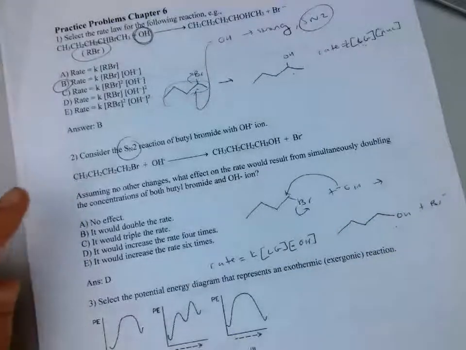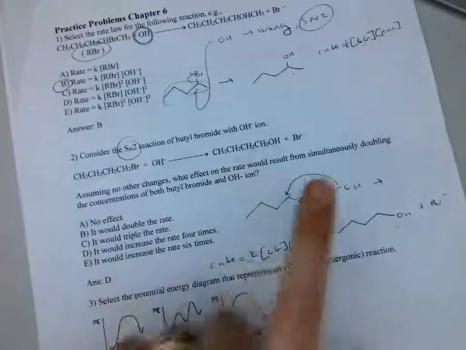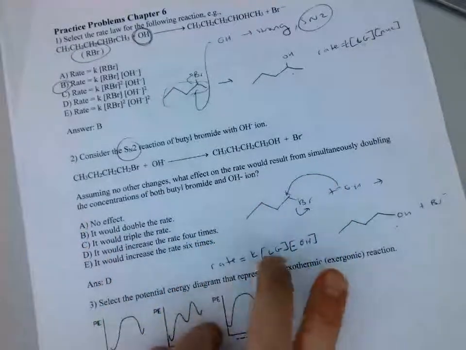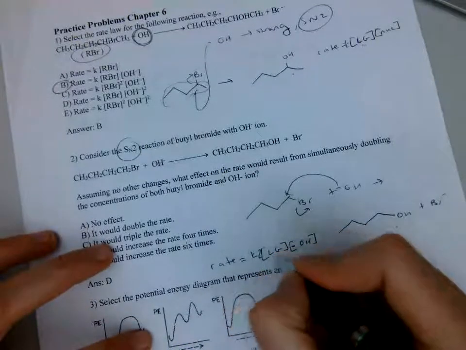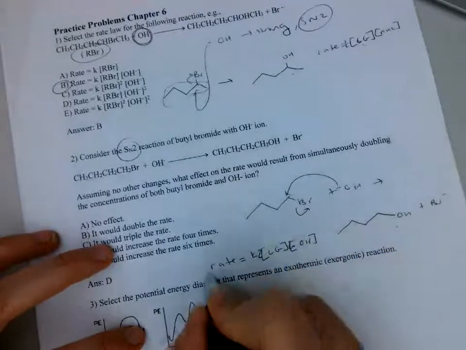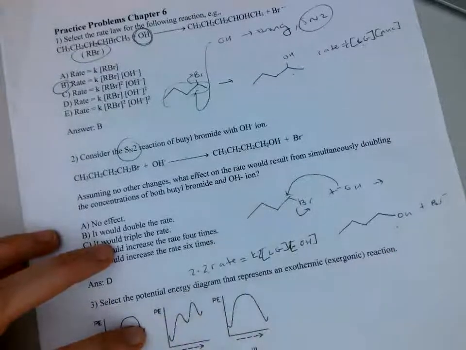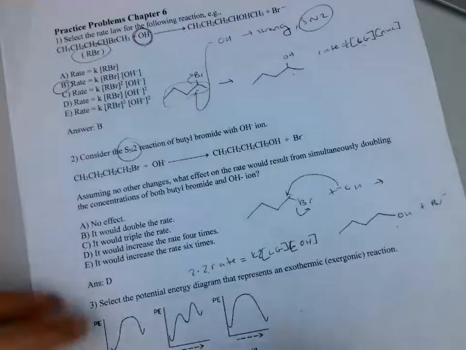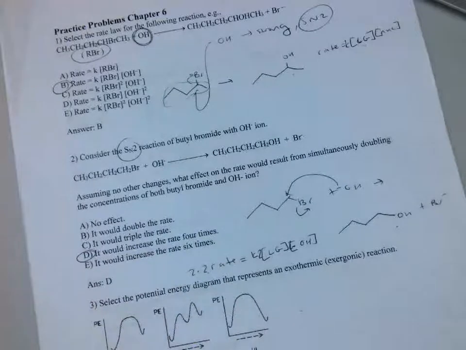So the question is, assuming no other changes, what effect on the rate would result from doubling both of these concentrations? Well, if you multiply this by 2 and this by 2, to even it out on the other side, you have to multiply it by 2 twice as well, which means you're multiplying it by 4. So it would increase the rate 4 times would be the right answer.